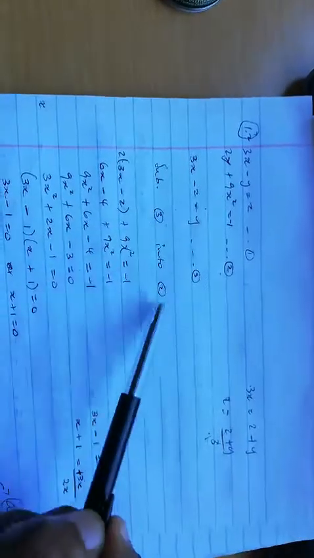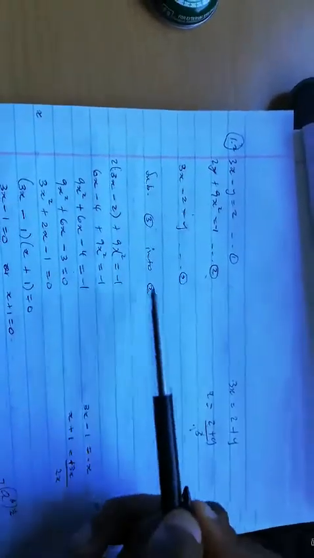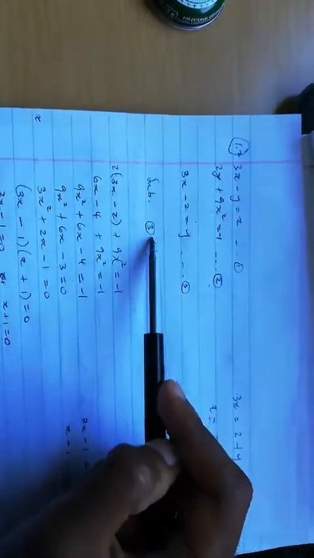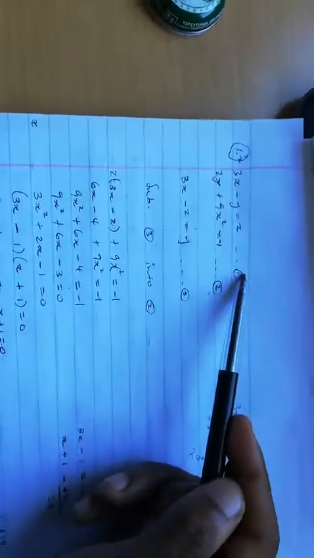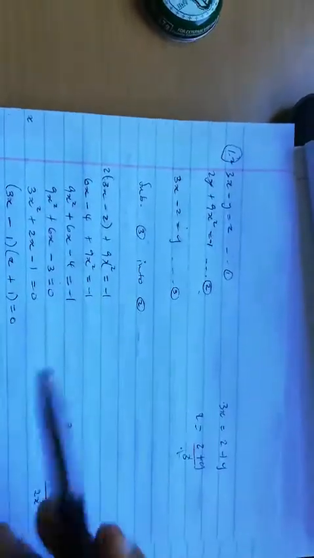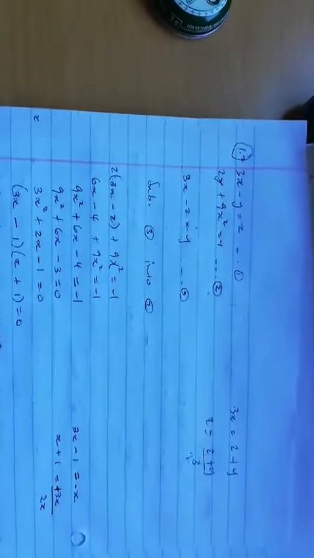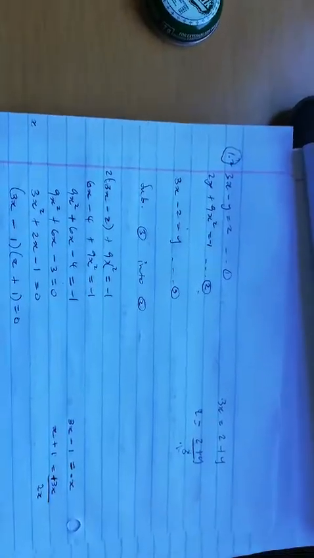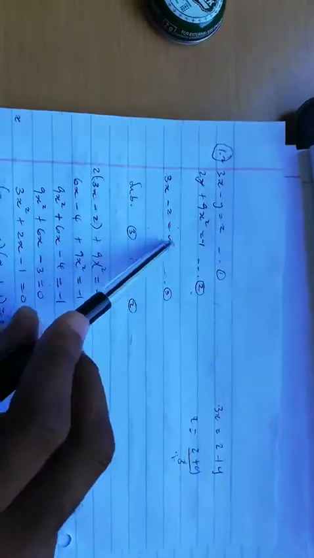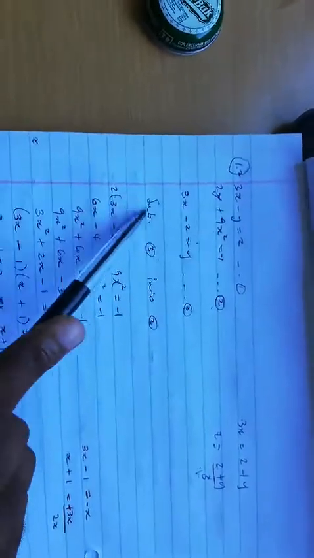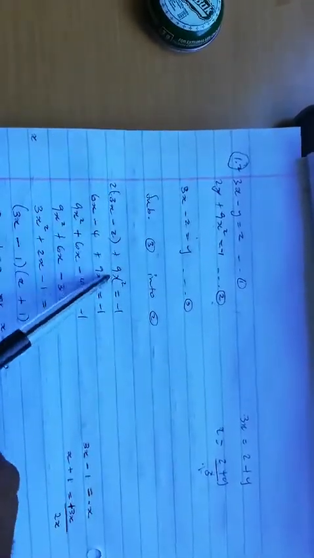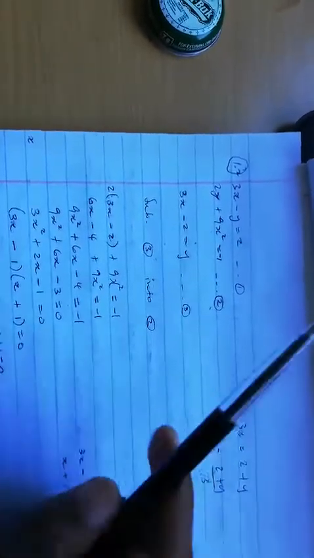Then you substitute 3 into 2. We can't substitute 3 into 1, because we derived 3 from 1, so that won't get us anywhere. With this method of making one variable the subject of the formula, we're trying to make sure that we only have one variable, so that it's easy to solve.